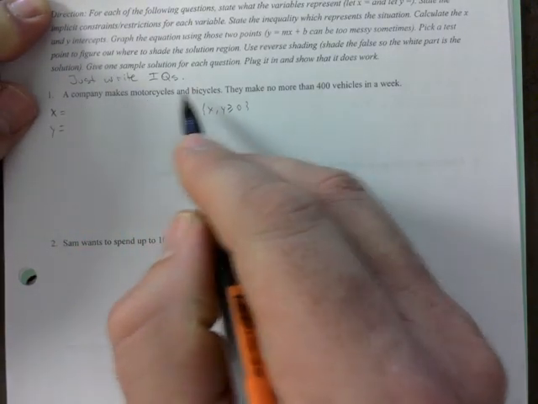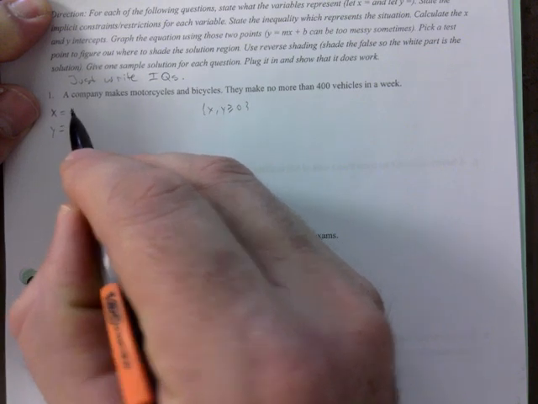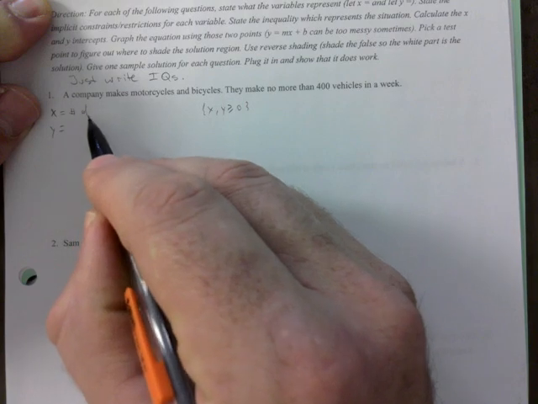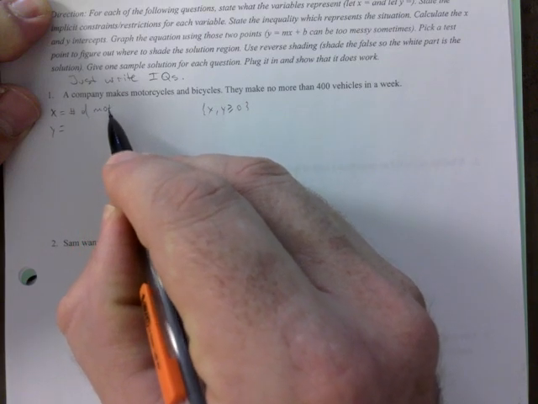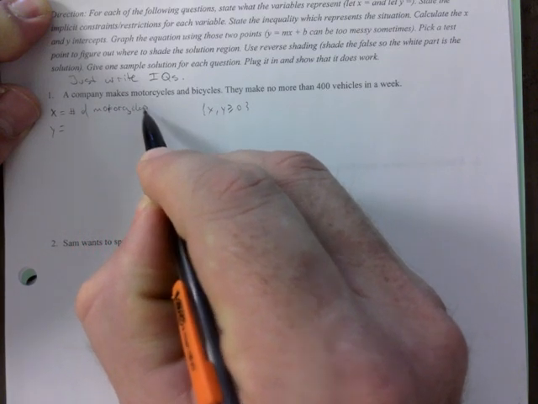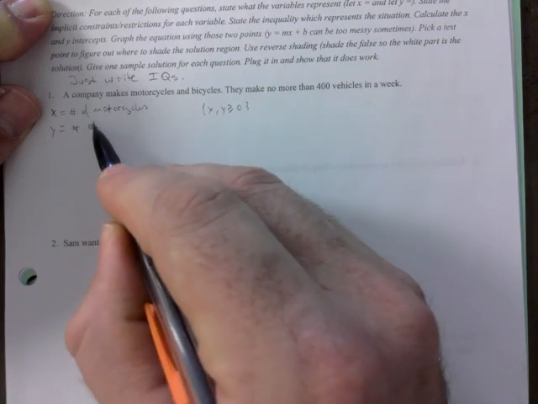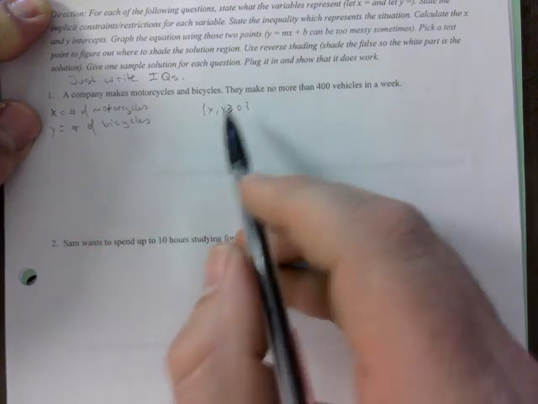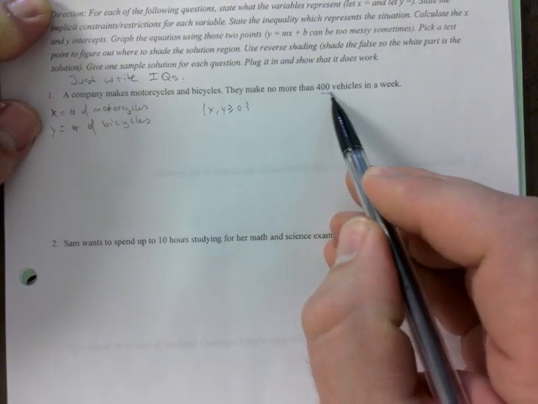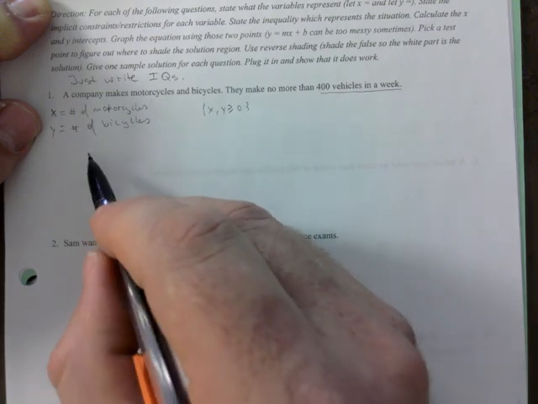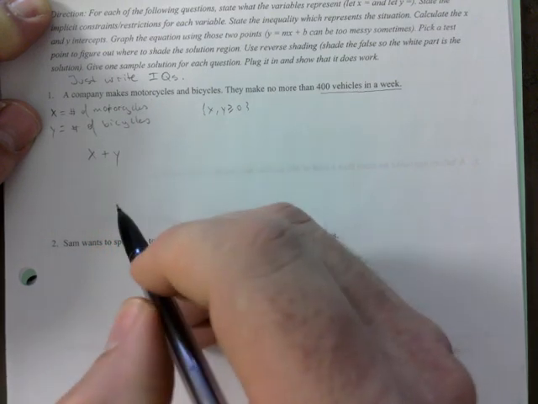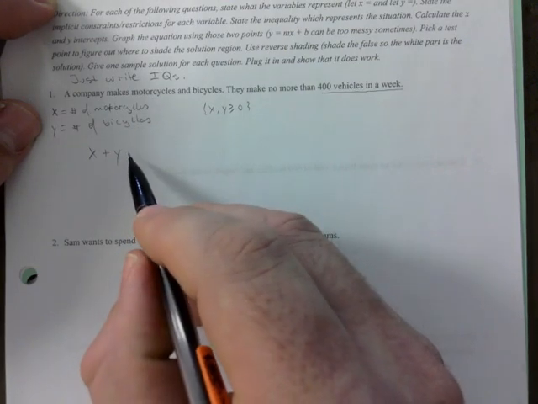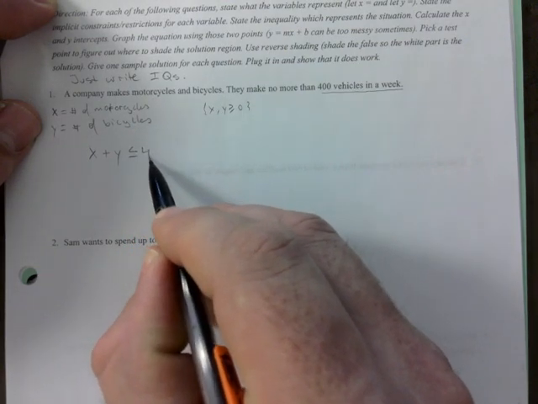Question 1, motorcycles and bicycles. So that's a pretty good indication that X would be the number of motorcycles. And Y will be the number of bicycles. Okay. And it says they make no more than 400 vehicles in a week. Okay. So both of them combined, right? It's talking both vehicle, not specific to one or the other. And that would be no more than 400. So it had to be like this, right?